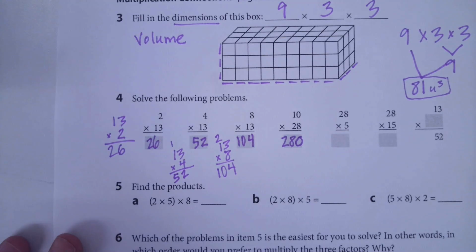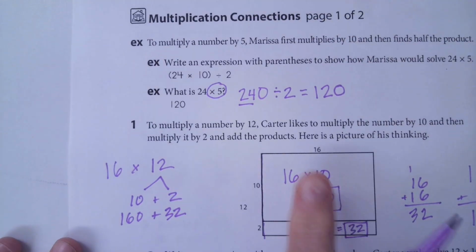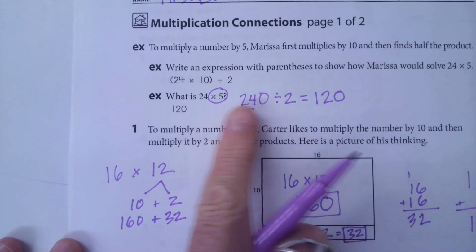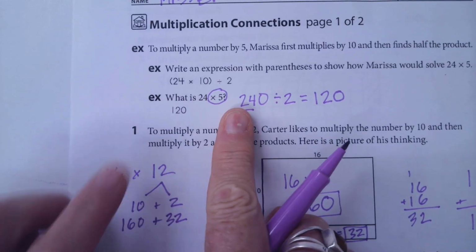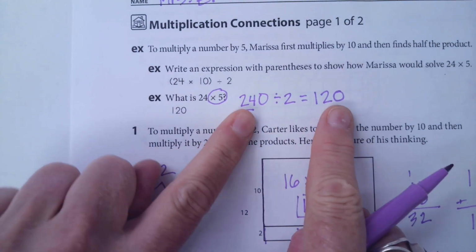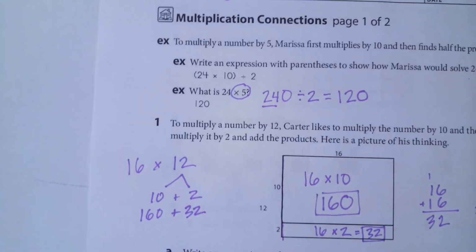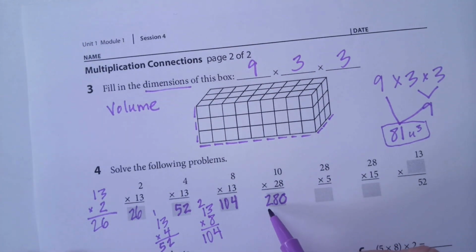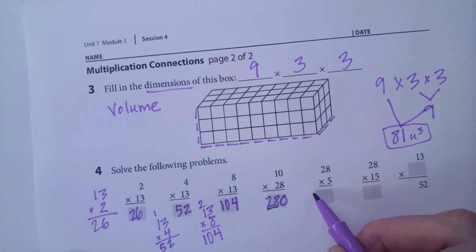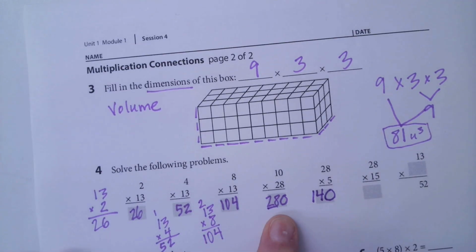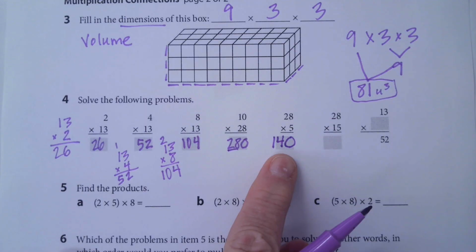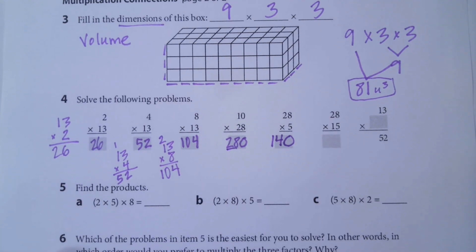It's a times 5, just like we had in our example up here. In times 5, we found the times 10, and then we cut it in half. So let's try that strategy. Half of 28 is 14, and I keep my 0 because it's 280. Half of 280 is 140.